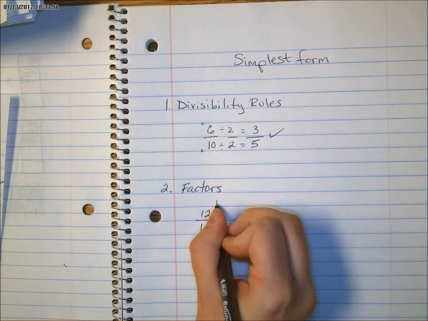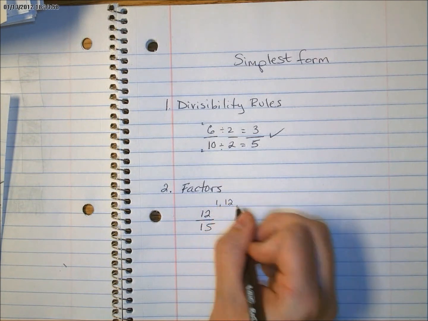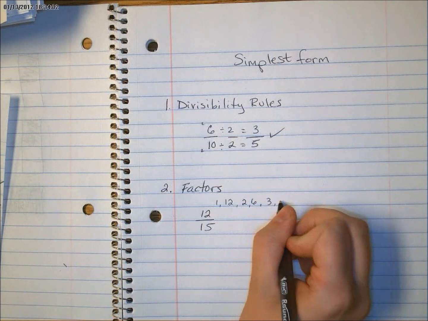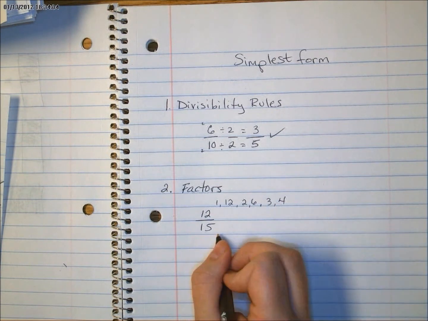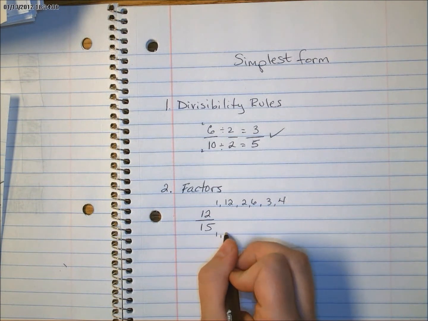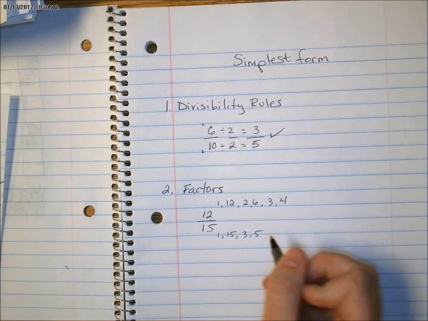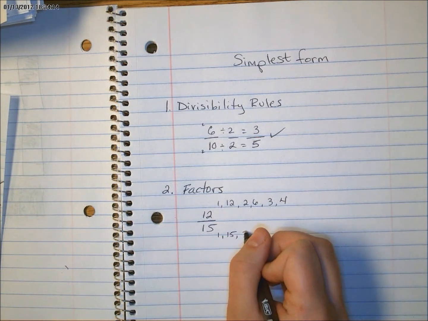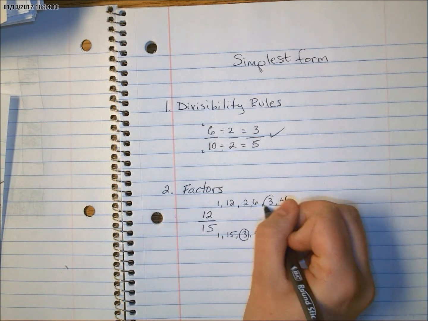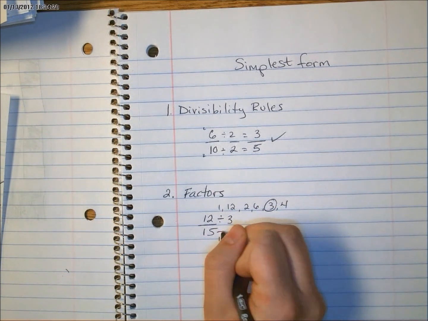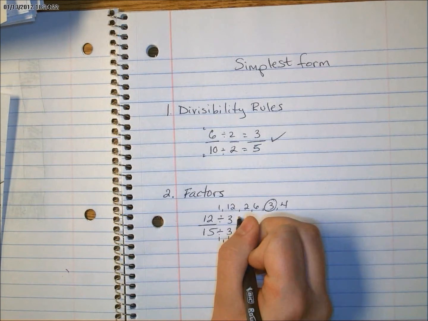Now with 12/15, I'm going to list my factors as 1, 12, 2, 6, 3, and 4. And I know I've got them all because 3 and 4 are right next to each other. I've got 1 and 15, 3, 5, and that's it because I know 4 isn't in. I see that 3 is repeated in both. So I'm going to divide both sides by 3.